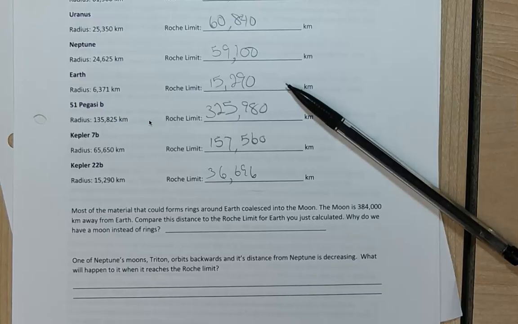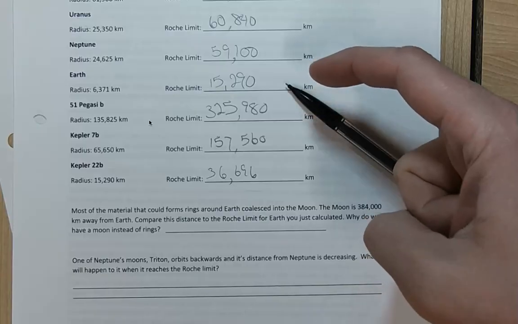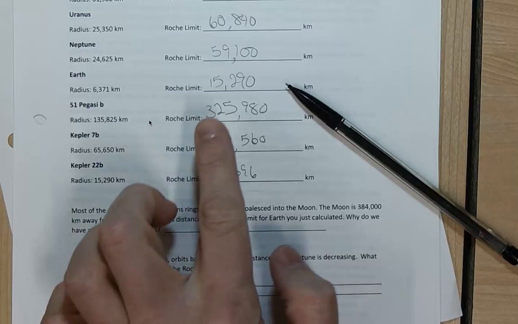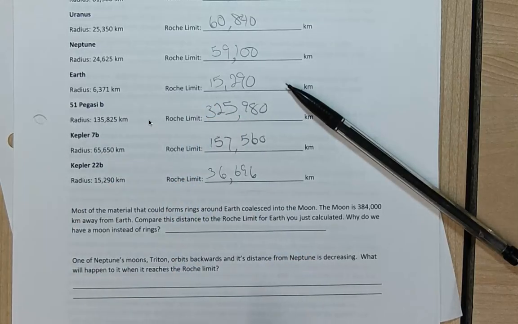Well outside the Roche limit, right? 300,000 kilometers, 15,000 kilometers. Was there never any debris? Was there never any material orbiting around the Earth inside the Roche limit? Yeah, probably. There probably was a period early on in the history of the solar system where the Earth had rings, if there was debris orbiting closer than 15,000 kilometers. But when you're that close to the Earth, it would have just fallen back down to the ground.